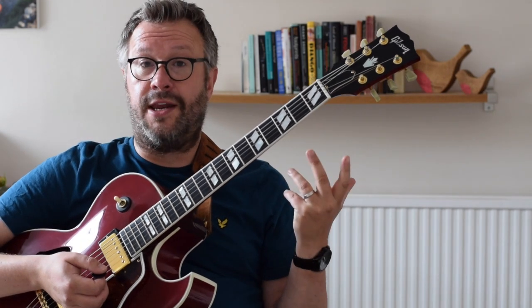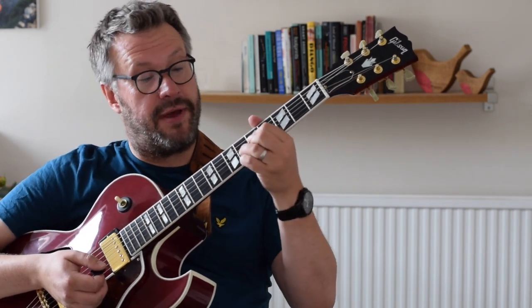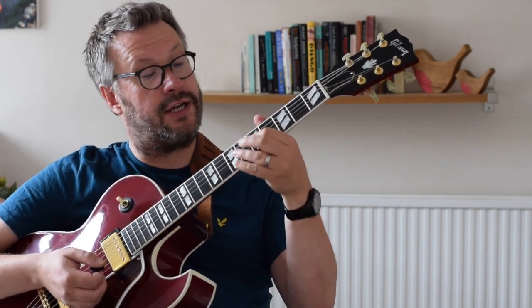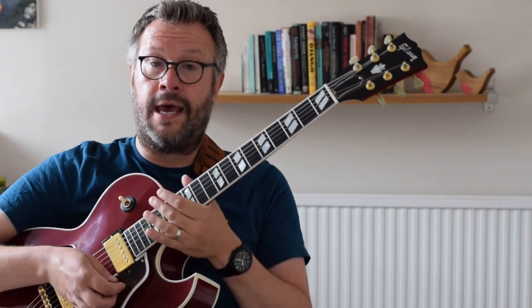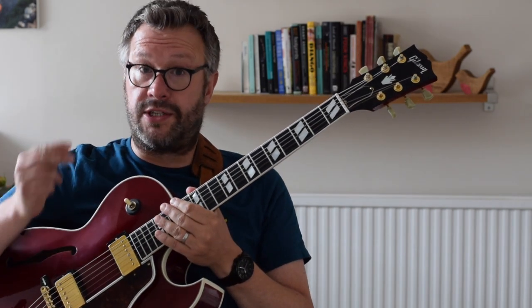Now, I'm calling it E diminished, but I could just as easily have said B flat diminished or D flat diminished or G diminished, because those are all the same notes. And this is what we mean by symmetry.